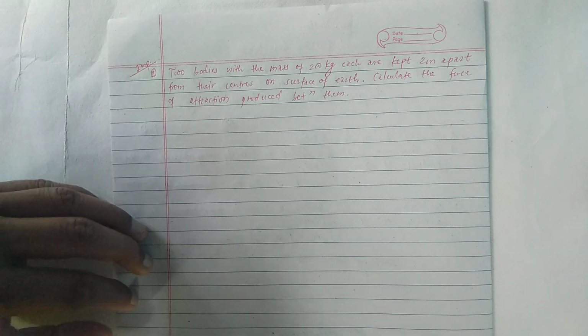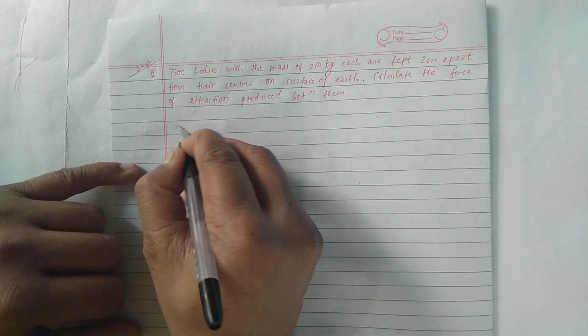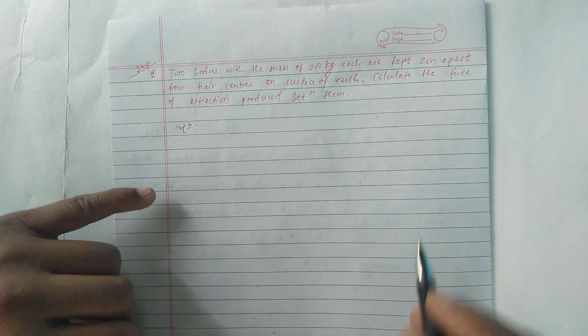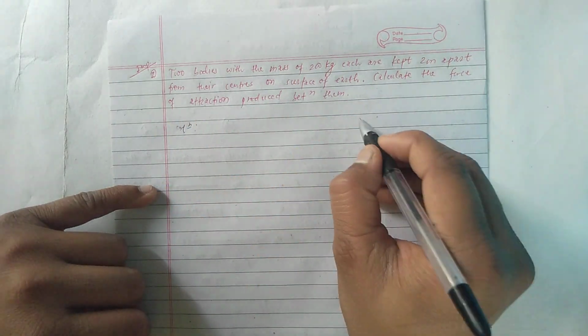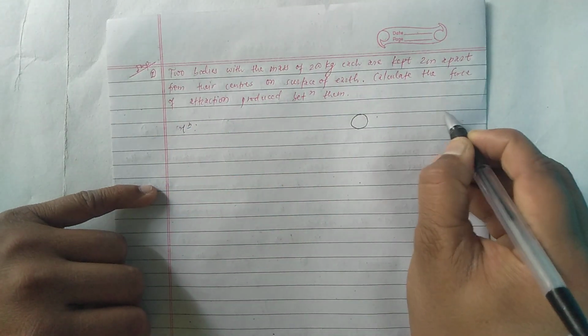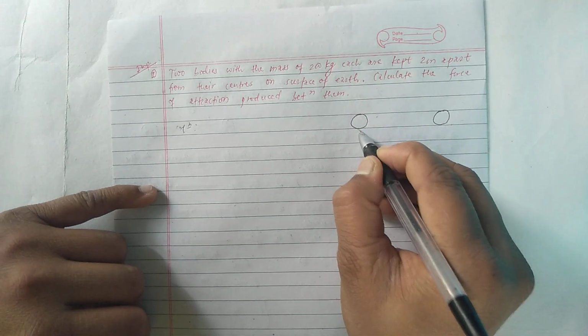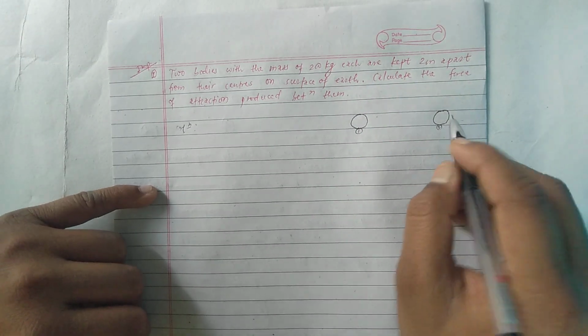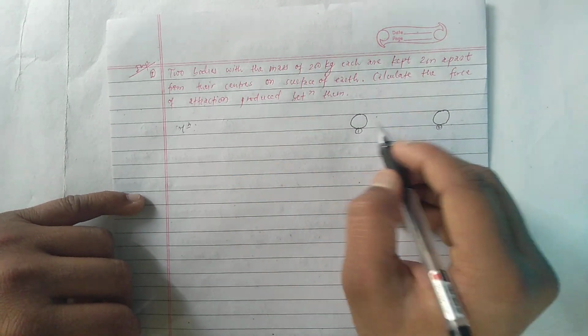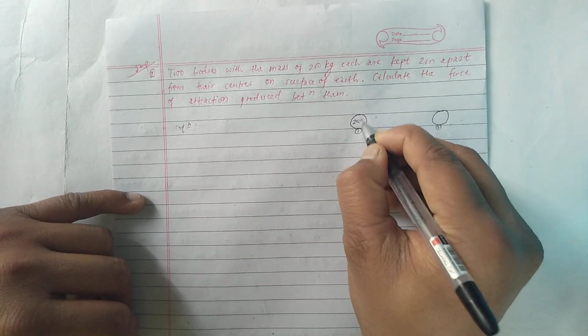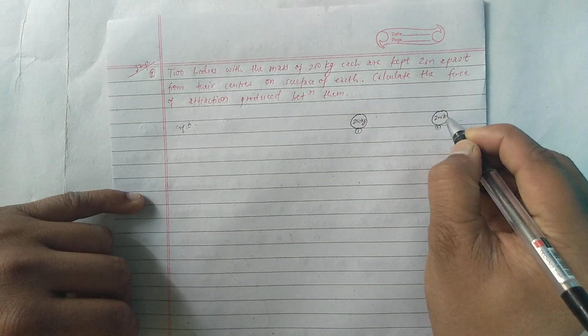Okay, so now let's move to the solution. As I already told you, we have two bodies with a mass of 200 kg. Suppose this is the first body and this is the second body. Both bodies have the same mass, that is 200 kg and 200 kg.